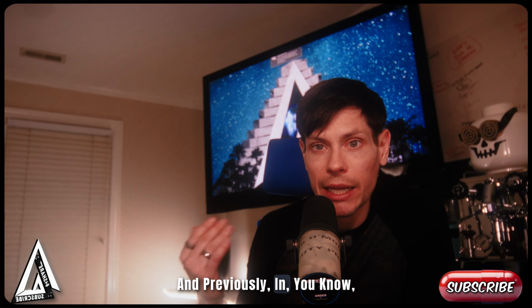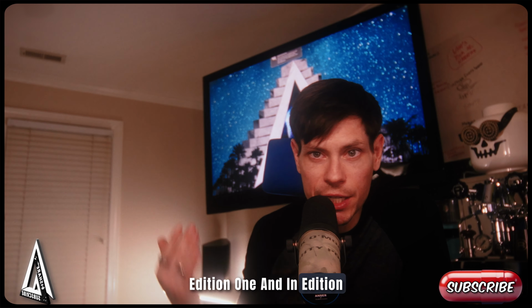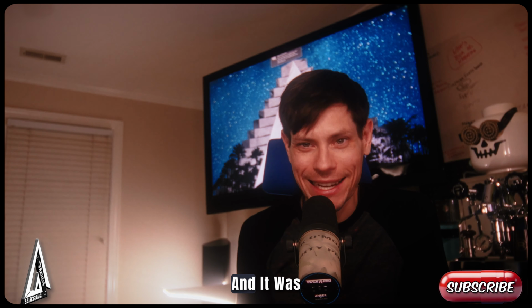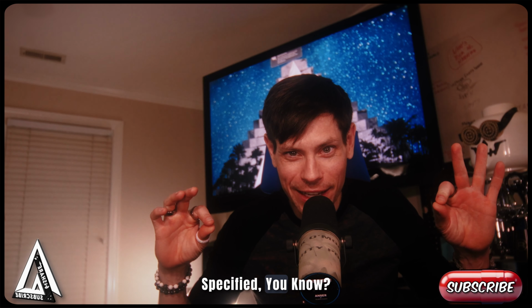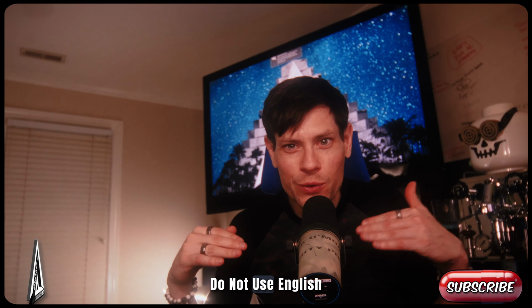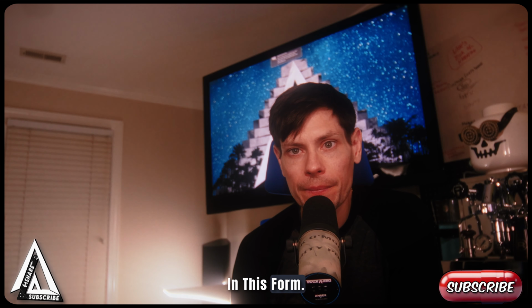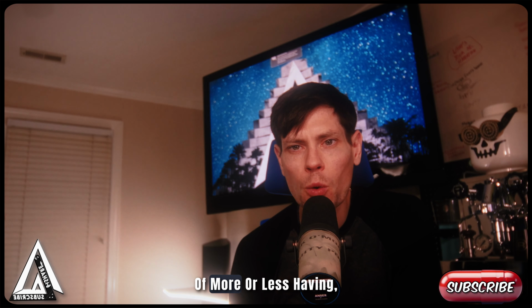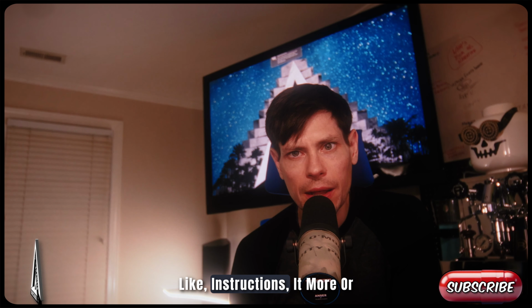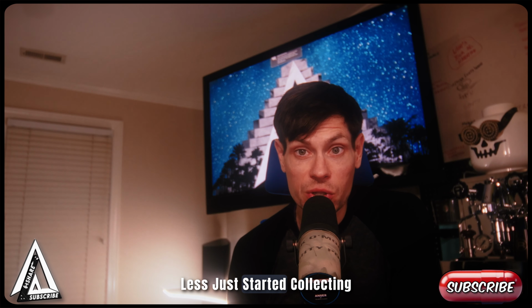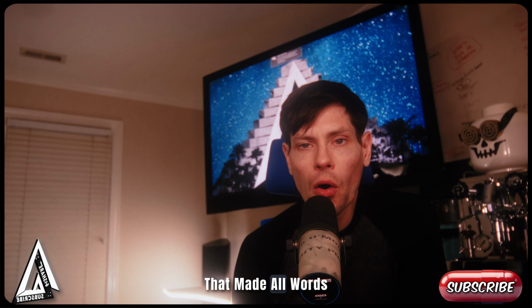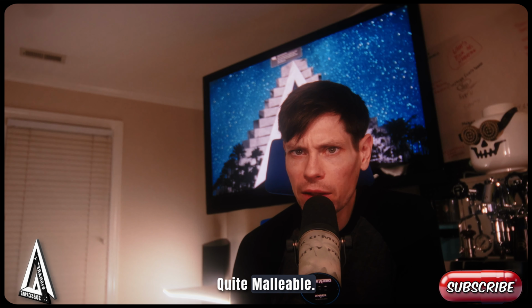And previously in edition 1 and in edition 2, words in the form of ain't, for example, were seen as improper English. And it was specified, verbatim: do not use English in this form. And then in Webster's third, instead of more or less having instructions, it just started collecting definitions of common words. That made all words quite malleable.